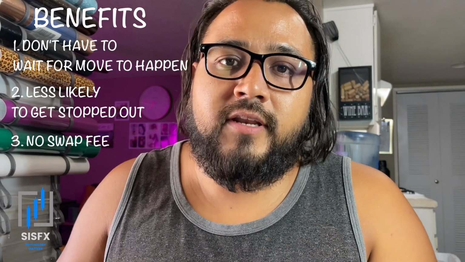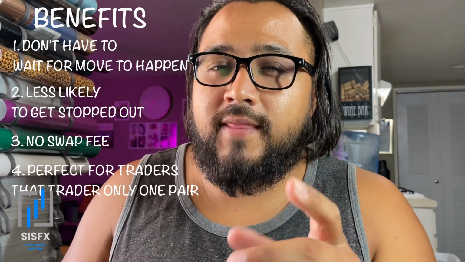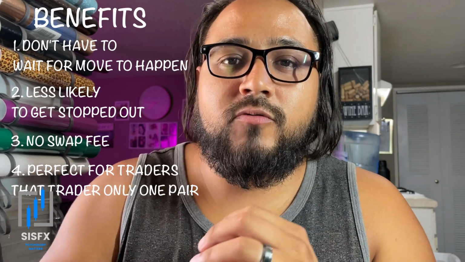And the last benefit is if you're the type of trader to only trade one pair, and if you know how to do this, you can trade that one pair and you'll know exactly when that pair is going to move. It's actually pretty simple how to do it. I'm going to show you guys right now.